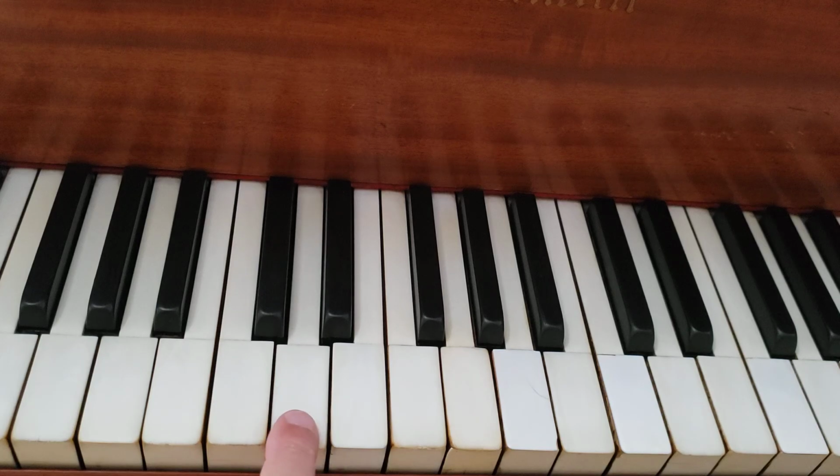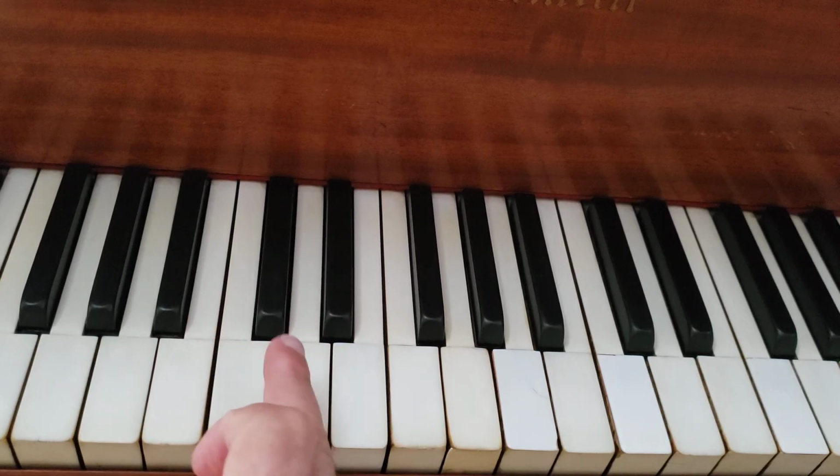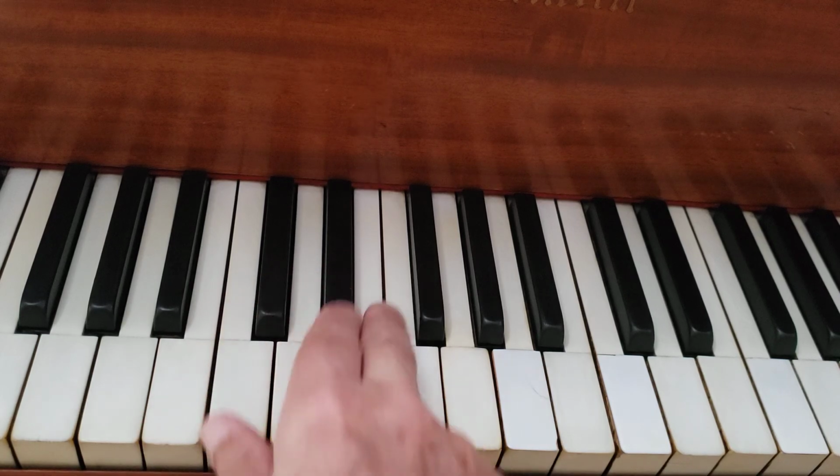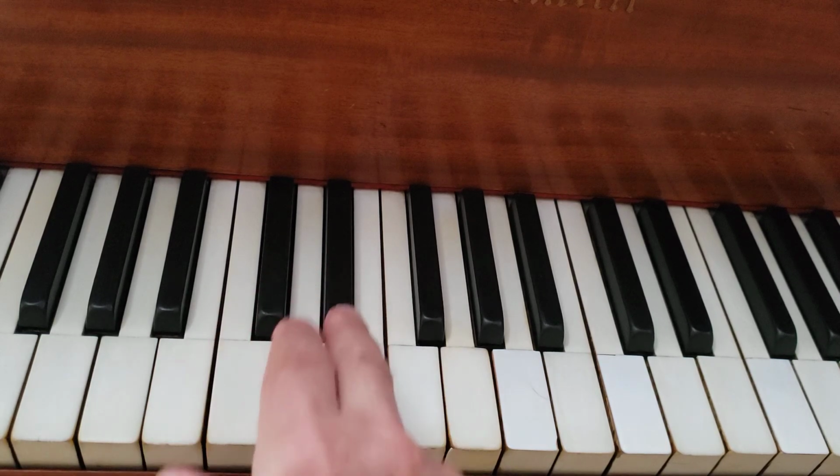So if we go up to D, we get that from it being in the middle of the two blacks, right there. The D, right? The E is to the right of the two blacks.